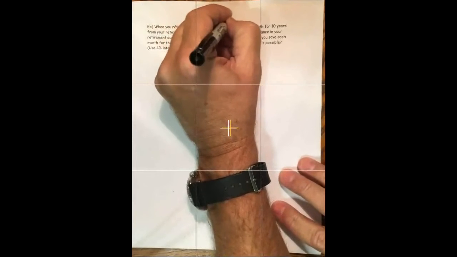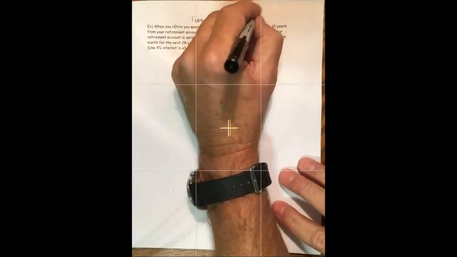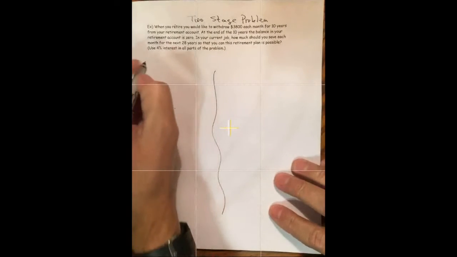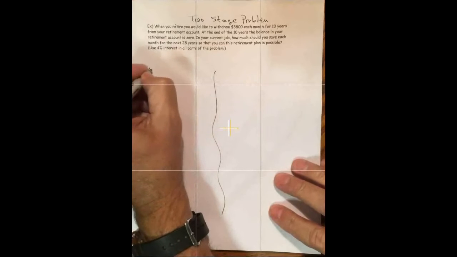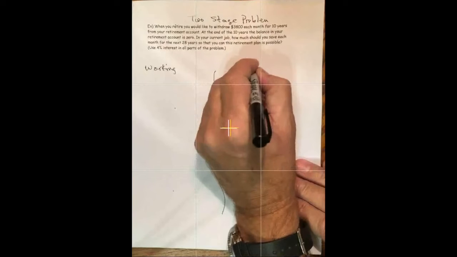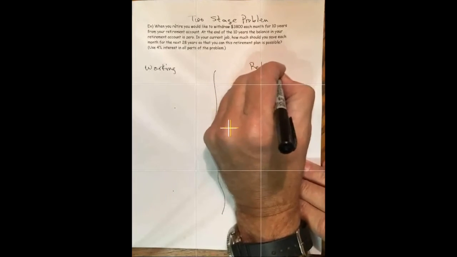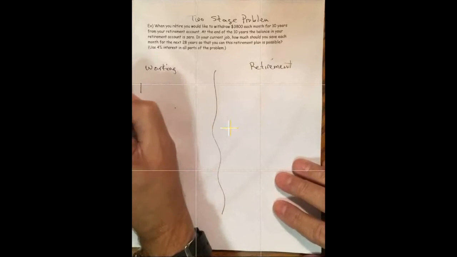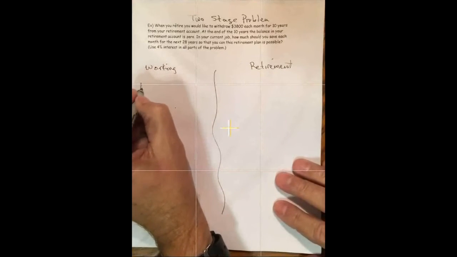two-stage problem. And I recommend just drawing the timelines. And let's just see what we need here. So let's call this side working. And over here, retirement. Okay, let's do the working side first. We could do either side first. It doesn't really matter.